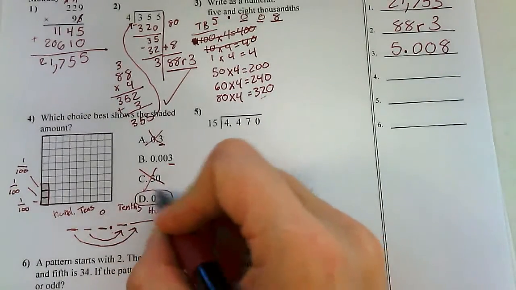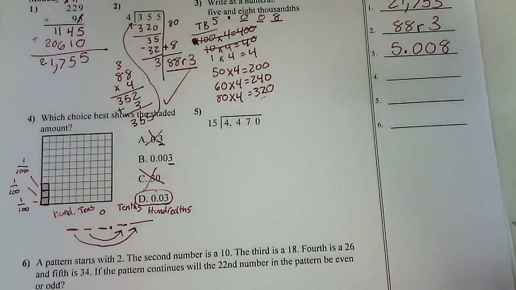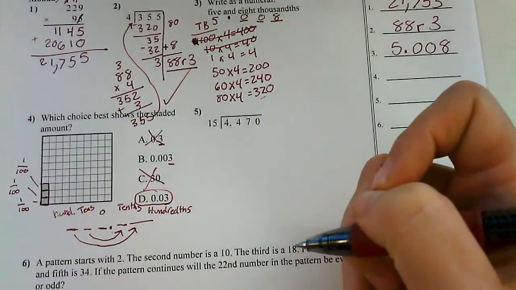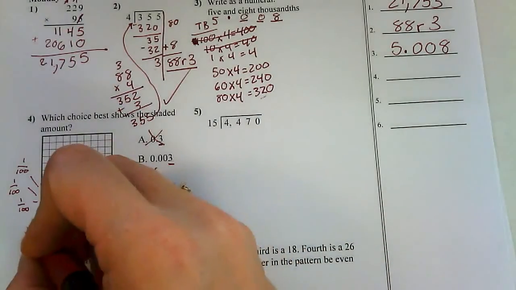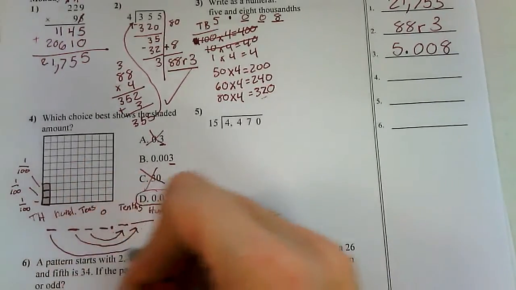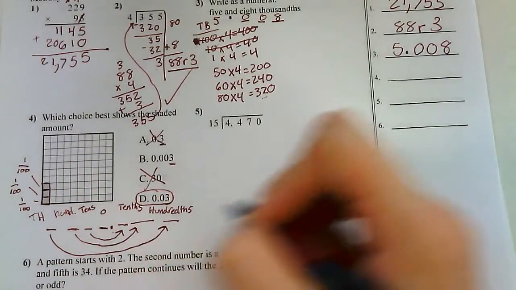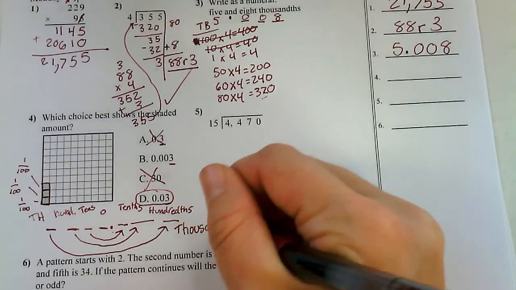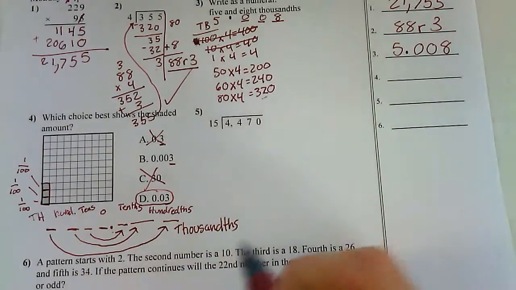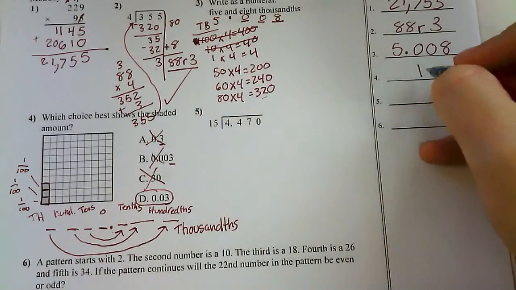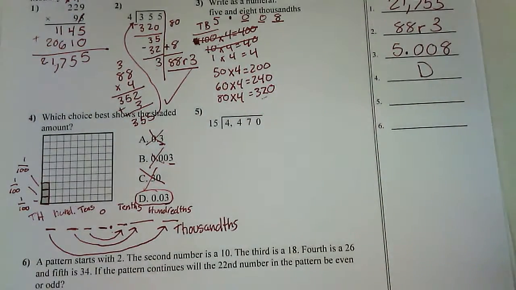D shows me a 3 2 places after the decimal point. B is also incorrect because it went 3 places after the decimal point. I know that after hundreds comes thousands. So if I use my mirror image, after hundredths comes thousandths. And I don't want thousandths, so I also know that B is incorrect. So the correct answer is D.